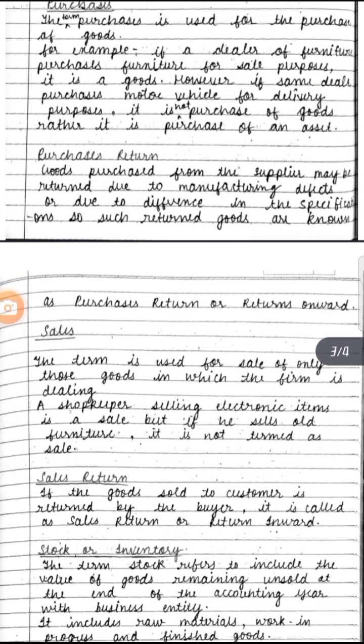Sales. It is used only for those goods in which the firm is dealing. Example, a shopkeeper selling electronic items is a sale, but if he sells old furniture, it is not termed as sale. Sale may be cash sales or credit sales. Cash sales and credit sales both are recorded on the credit side of the trading account.